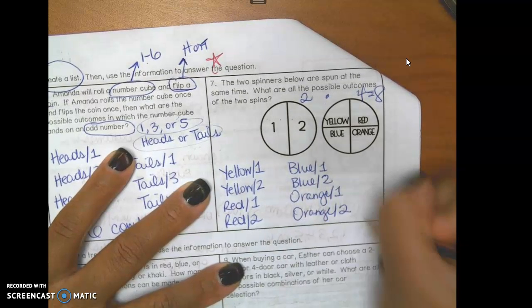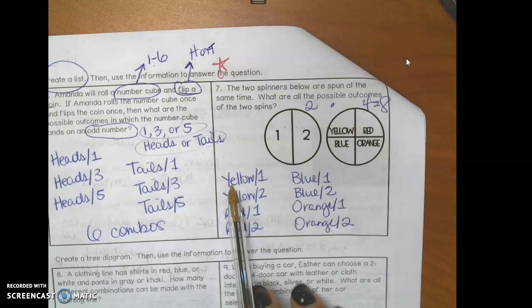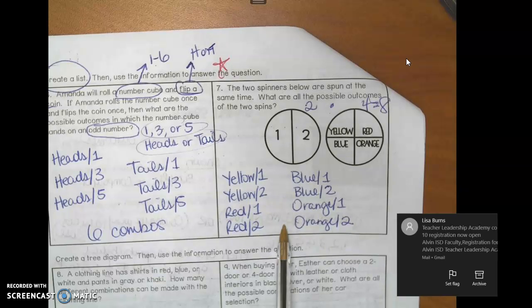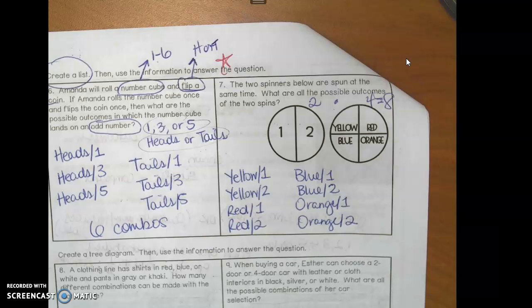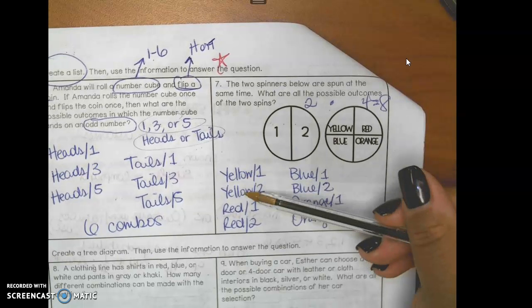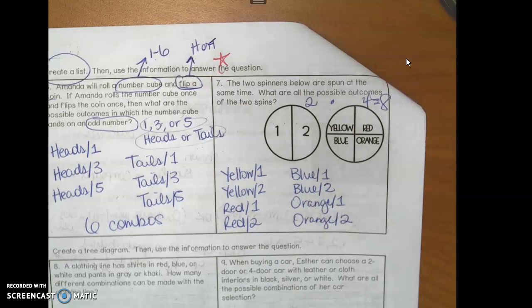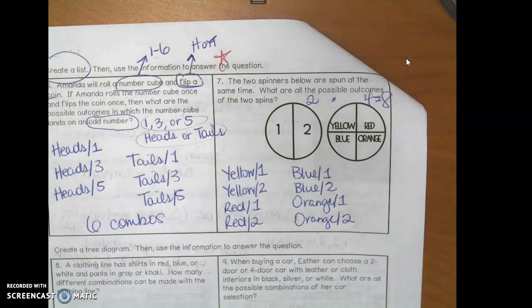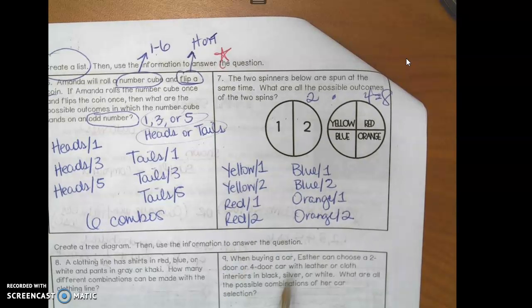Ladies and gentlemen, there is no specific order. You can start where you want to start. So you could have done 1 red, 1 yellow, 1 blue, 1 orange. And then 2 red, 2 blue, 2 yellow, 2 orange. Okay? The order doesn't necessarily matter as long as you're covering all bases and it is organized. Organized means the yellows are with the yellows, the reds are with the reds, the blues are with the blues, and the oranges are with the oranges. Or the 1s are with the 1s and the 2s are with the 2s. Okay? Based off what I started with. Do I still have 8 outcomes here? Absolutely. That's all I'm looking for.